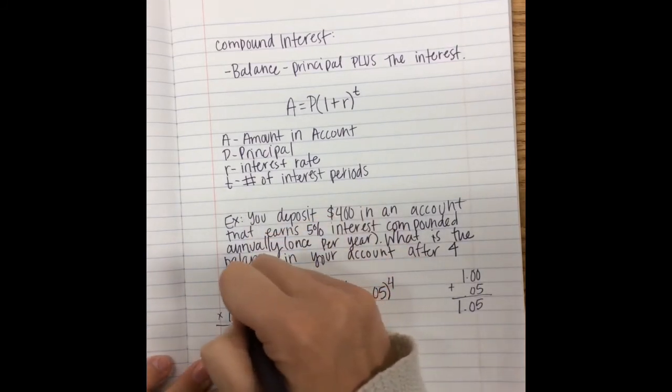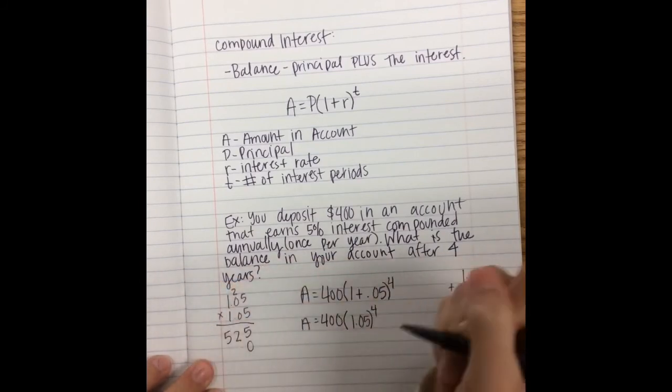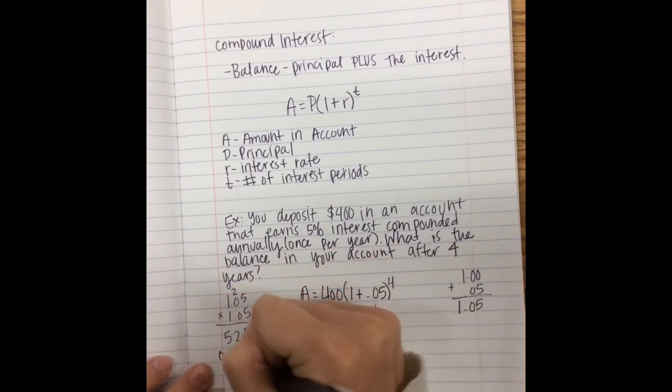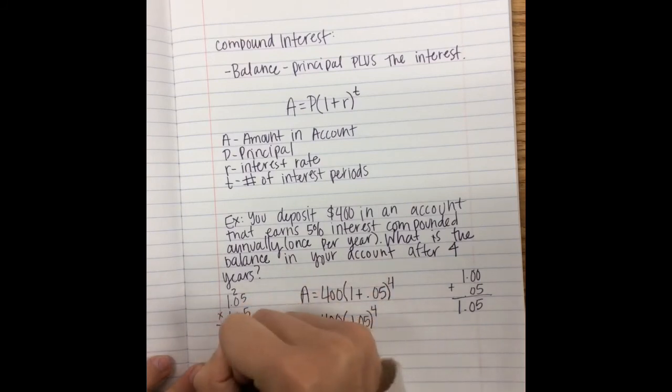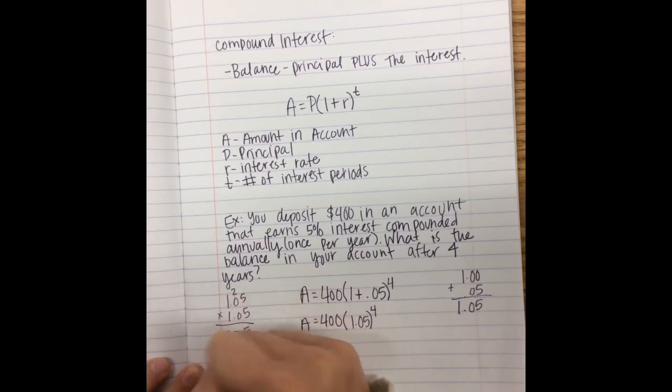Okay. 5 times 5 is 25. 5 times 0 is 0 plus 2, 2. 5 placeholder. 5 times 0, 0. 0 times 0, 0. 1 times 0, 0. 2 placeholders. 1 times 5, 1 times 0, 1 times 1. Okay, we have 1, 2, 3, 4 decimal places.